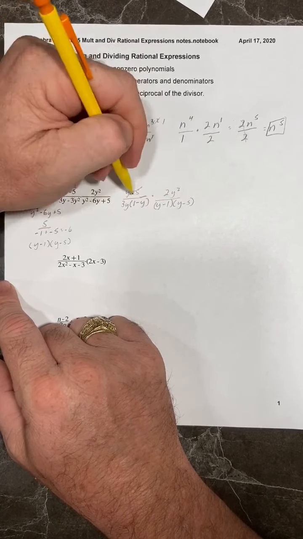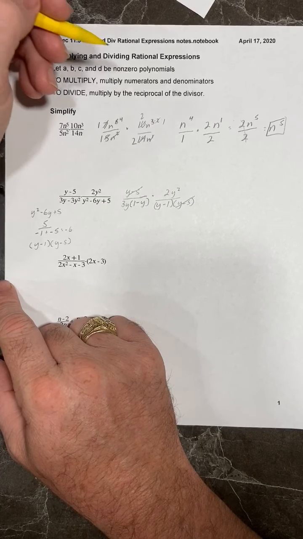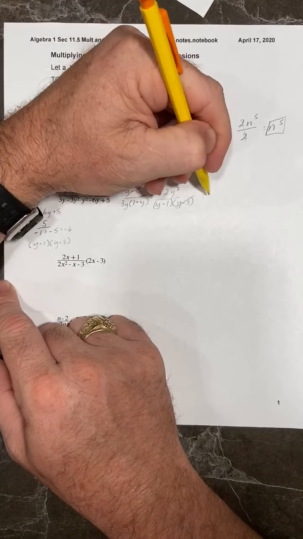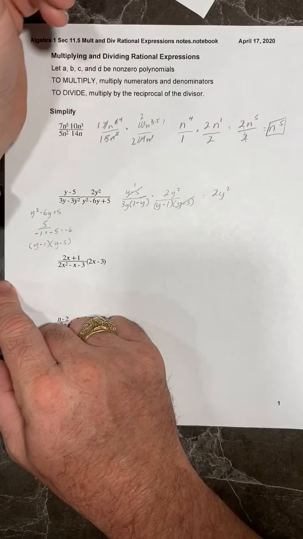The y minus 5 on the top cancels out the one that's on the bottom on the other side. So now we just have 1 on the top. So 1 times 2y squared is 2y squared.